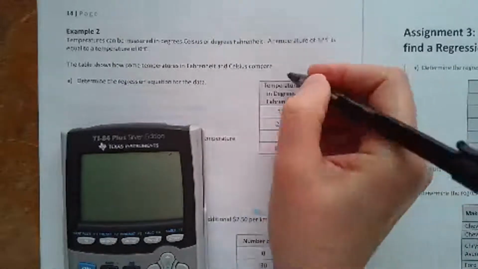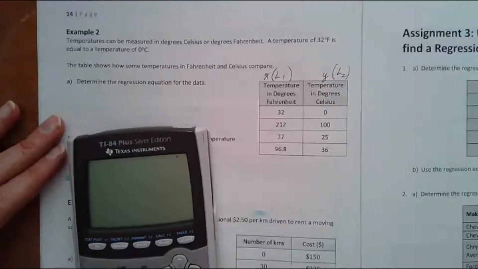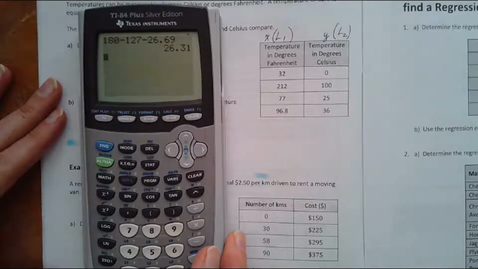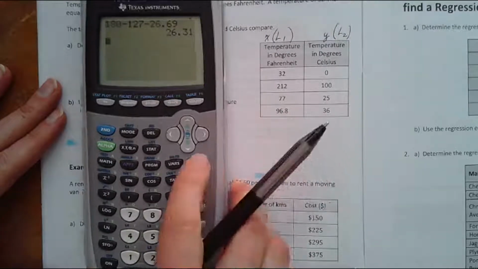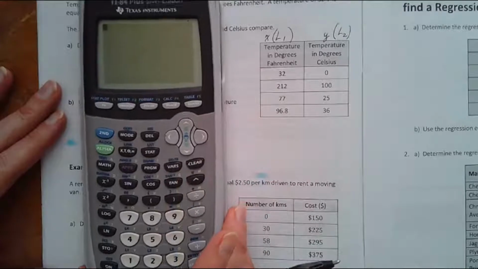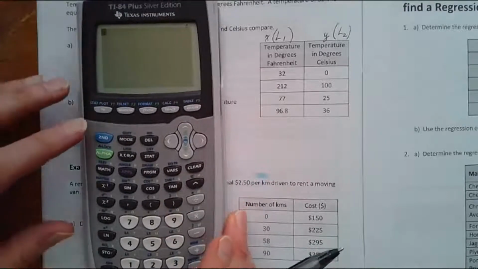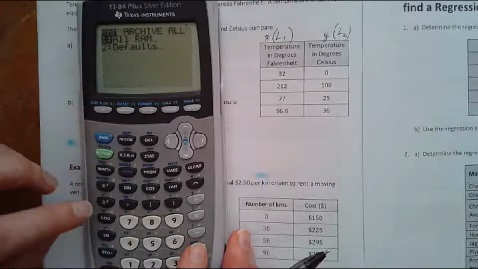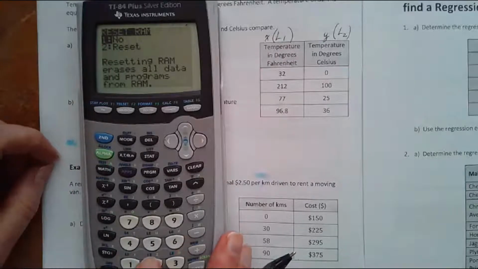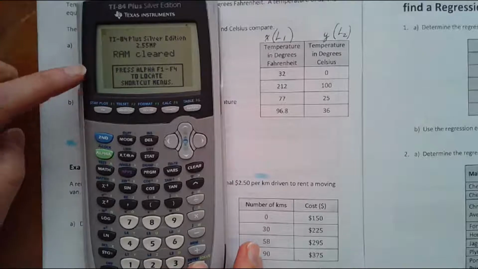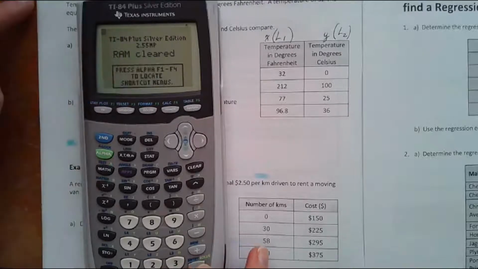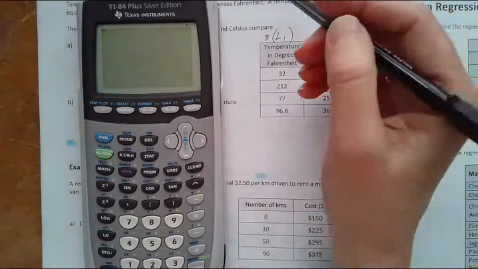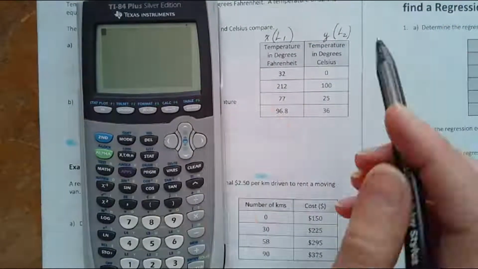So this is my X list 2. How do we do that? Well, the first thing we do, we turn our calculator on, right? And I got to clear all my data. I had some old stuff that I was working on. So I go second plus sign, I choose number 7, then number 1, then number 2, and it's cleared for me. And it says right here, RAM cleared. So I just clear the screen again, and now I've got a clean slate and I can just start entering my data in.